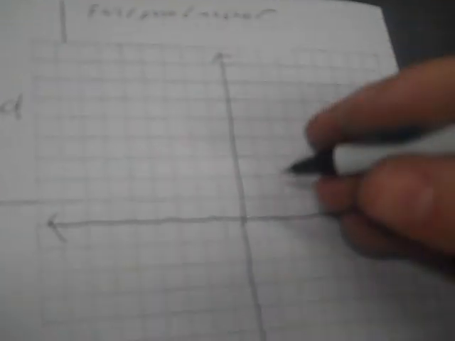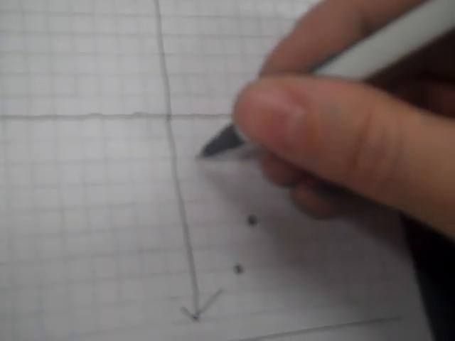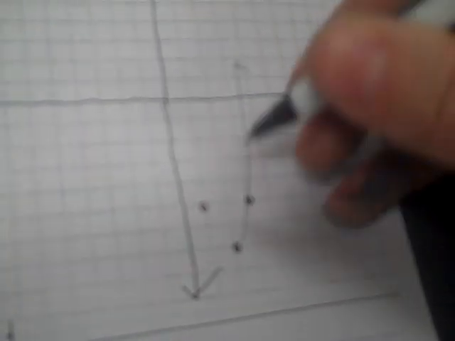Okay, plot the points. Should have a graph. So you go 1, 2, 3 down 1, 2, 3, 4, 5. 2, negative 7. 1, 2 down 1, 2, 3, 4, 5, 6, 7. 1, negative 5. Right 1, 1, 2, 3, 4, 5. Also make them U's, not V's. V's is for a different type of function. It's for absolute value functions.